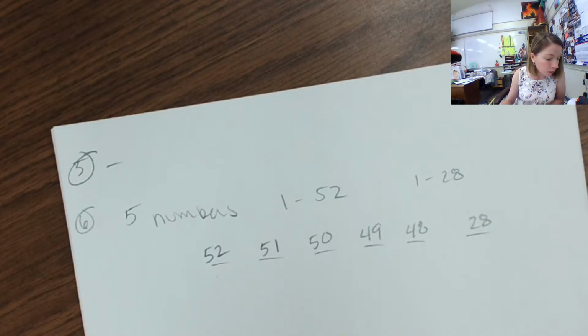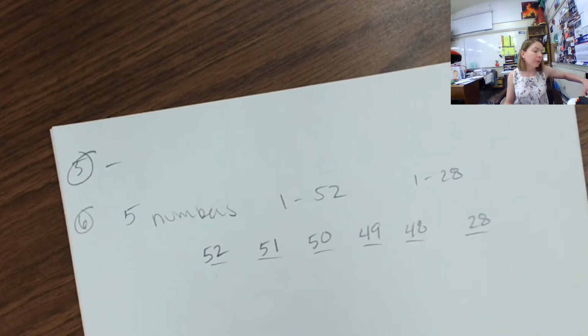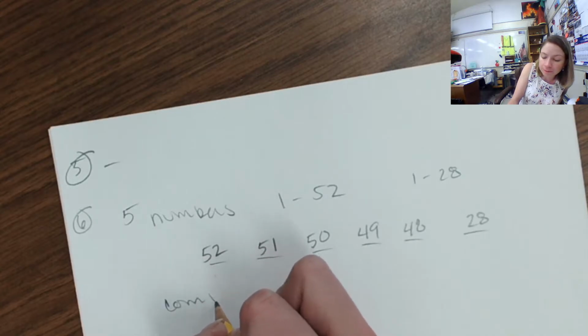Okay? So winning requires that your 5 numbers match those drawn in any order. Ooh, any order. So that means we're looking at not a permutation, but just a combination, right? So we're looking at a combination.